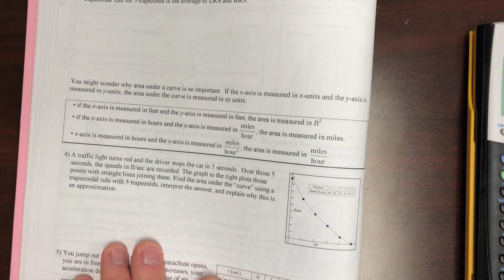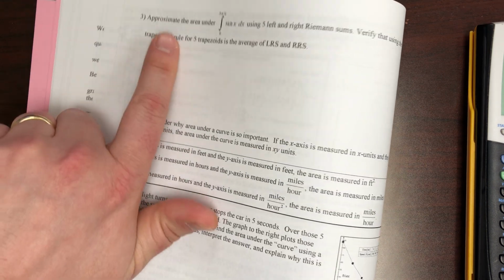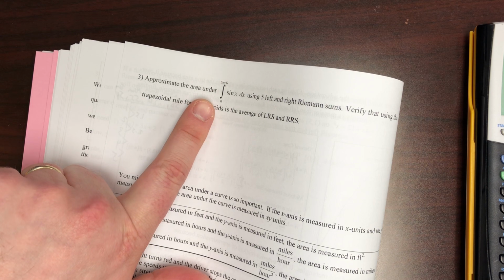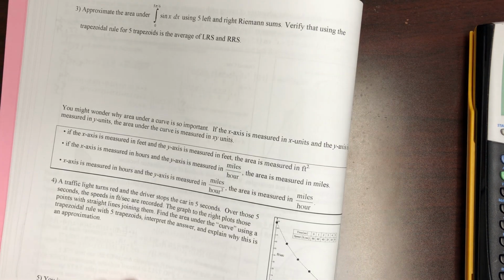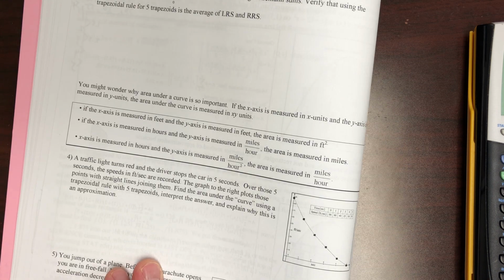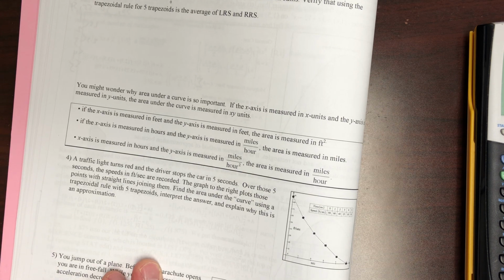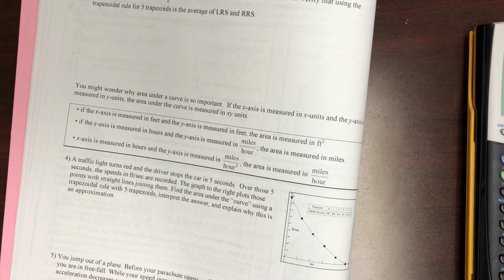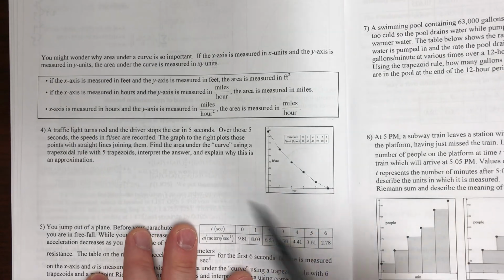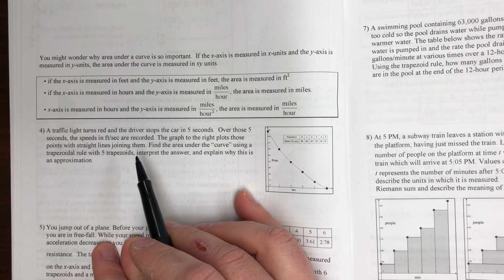So we can do a bunch of practice problems and stuff like that. But you know, we see approximate the area under sine of x using 5 left and right Riemann sums. So this is where it's just doing practice. Let's do some of these wordy problems. And again, if you want more detail on any of this, my other video series has 2 videos on this where I do these problems a little bit slower.